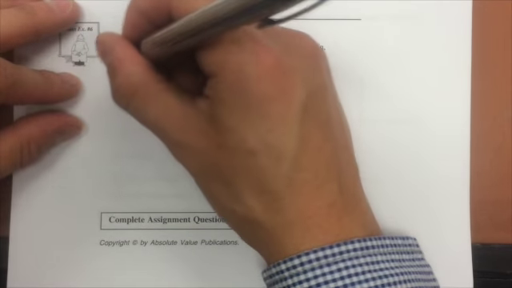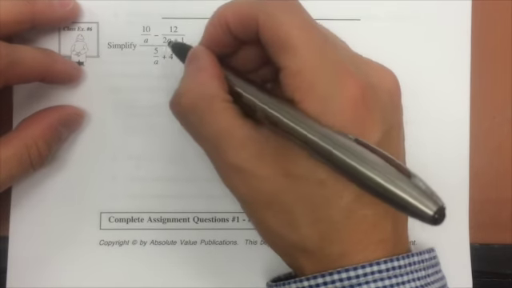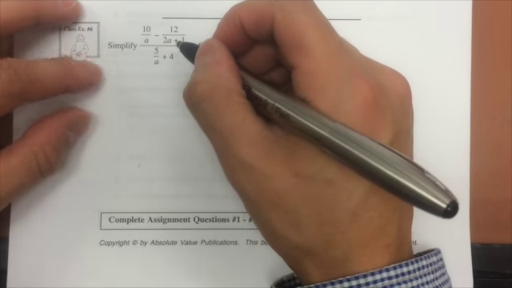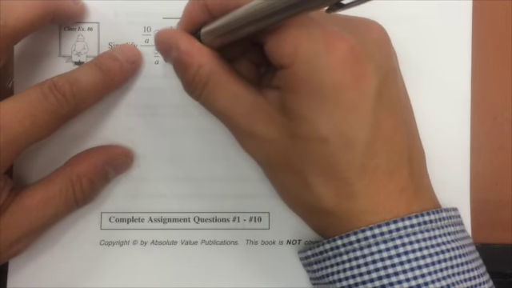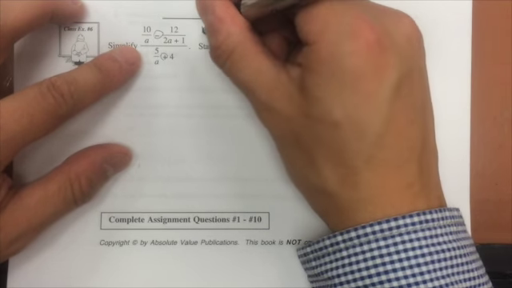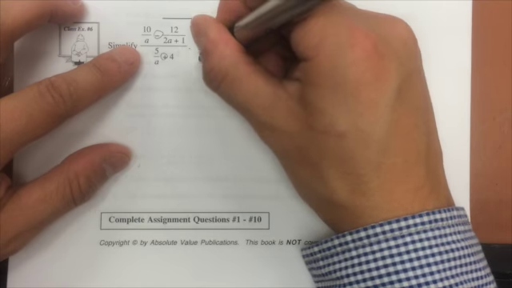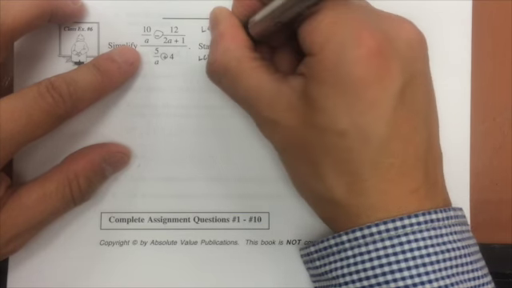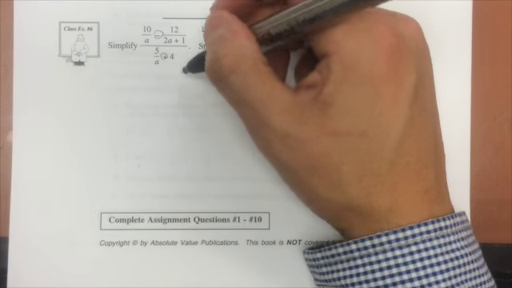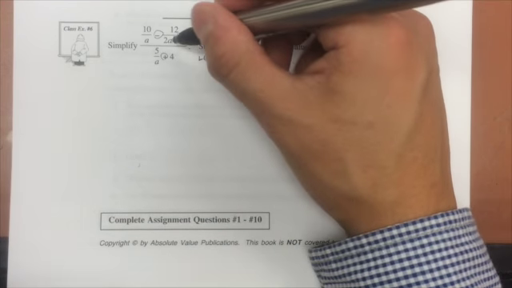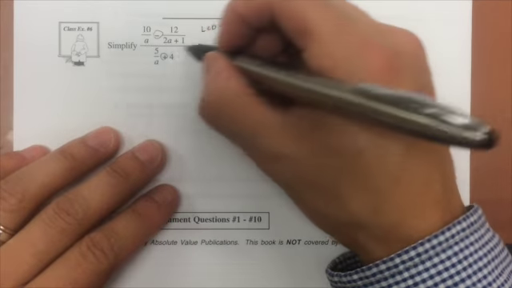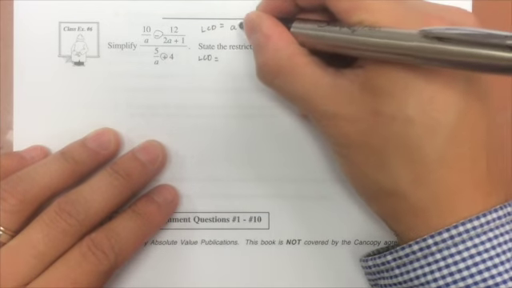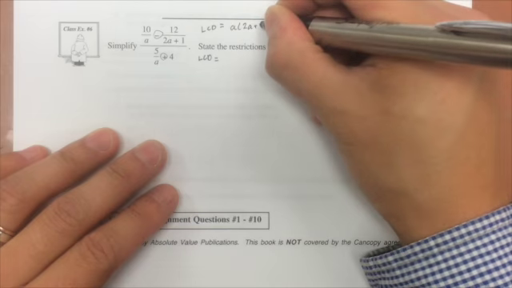Okay, so let's start with the top part. We're going to have 10a minus 12 over 2a plus 1. If I find a common denominator, because we have to, because it's a subtraction and an addition question, we'll have to find the lowest common denominator for the top and bottom. So in the case of the above expression, the lowest common denominator is going to be 2a plus 1.